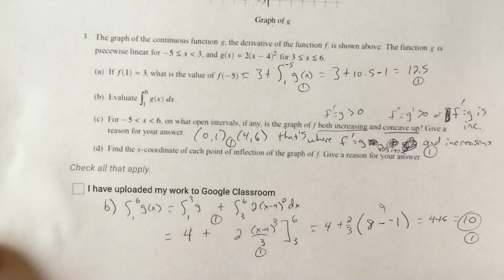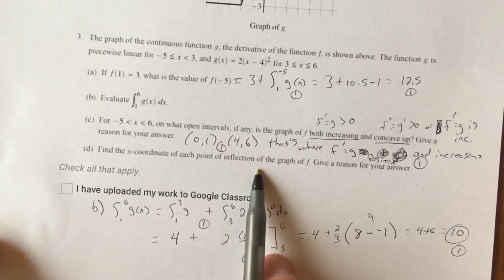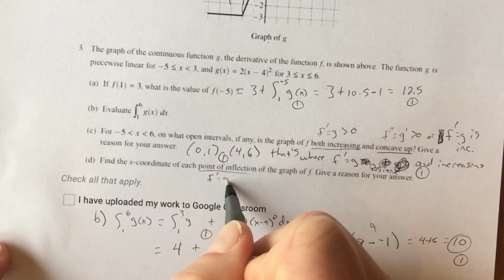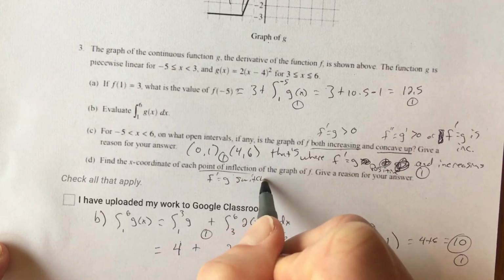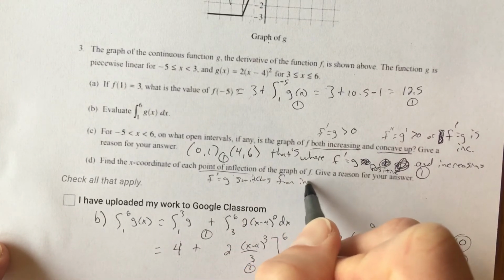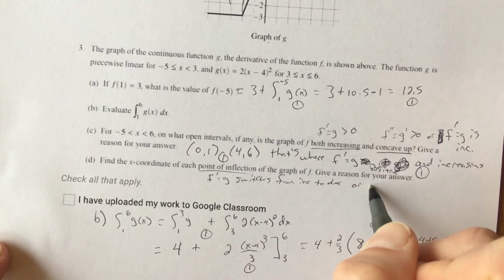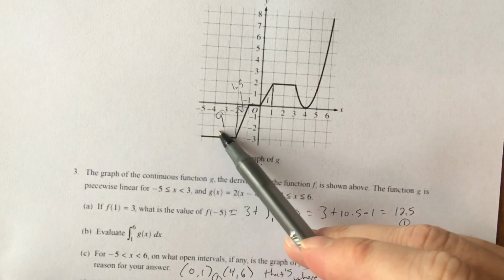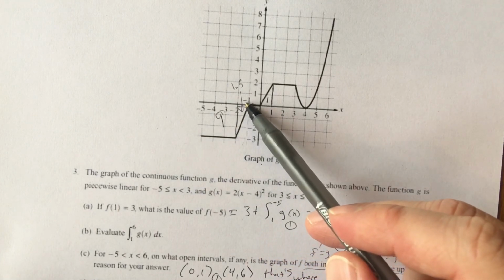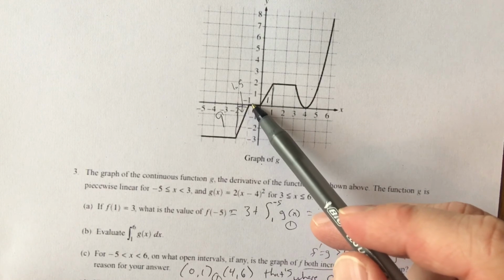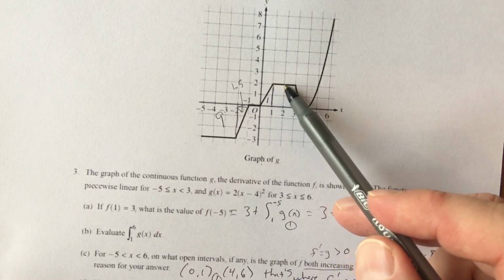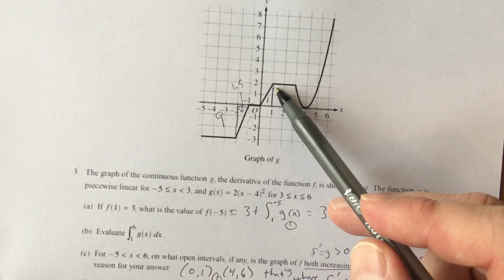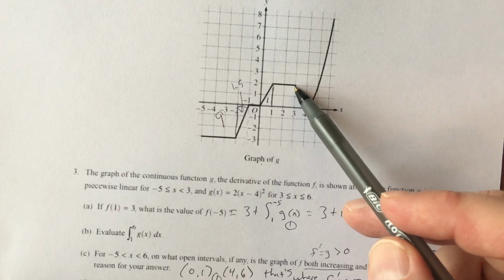And then the last one says find the x-coordinate for the points of inflection. Now, a point of inflection is when your derivative, which is g, switches from increasing to decreasing or decreasing to increasing. So we have nothing going on here. Then it increases, but we don't have a specific switch. It just keeps flat. Then it goes up again, and then it stays flat, and then it comes down. So while the concavity is switching, there isn't a point where it happens.